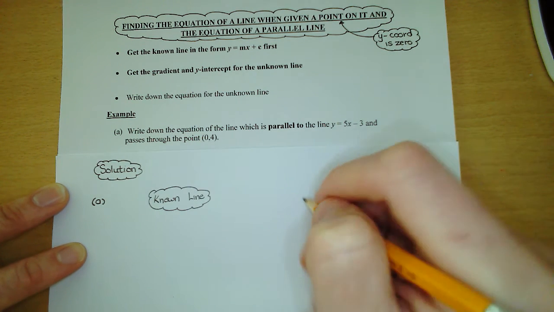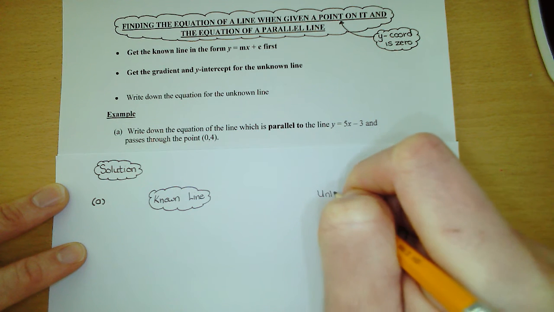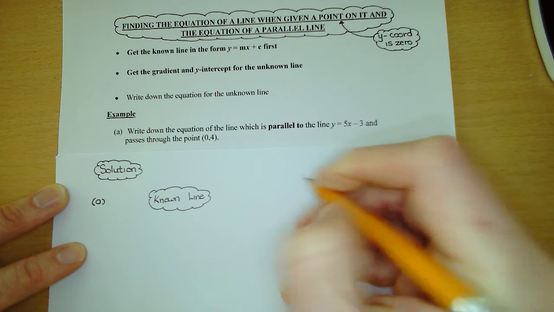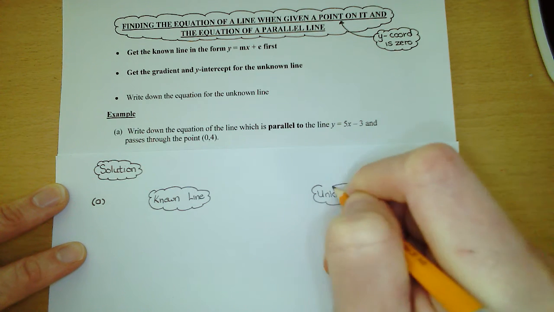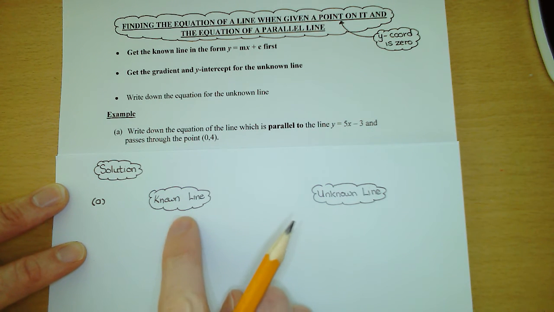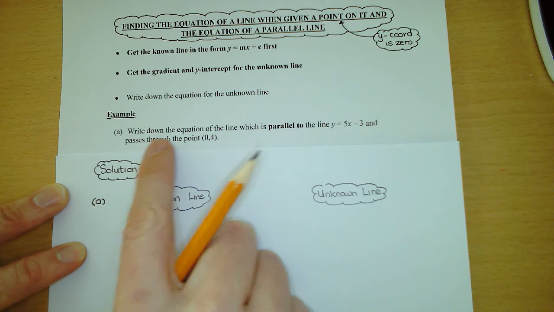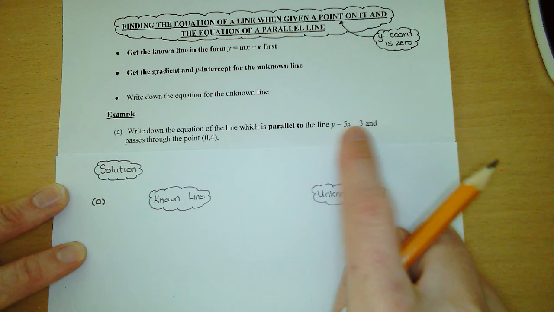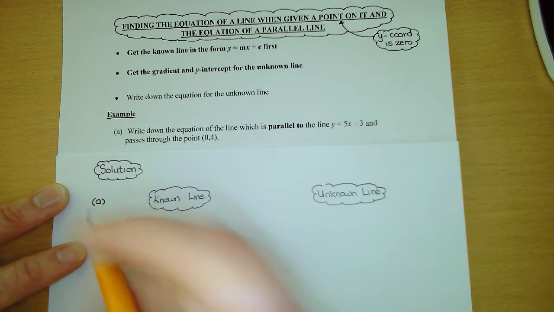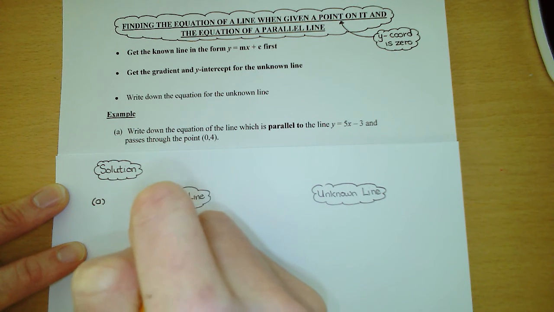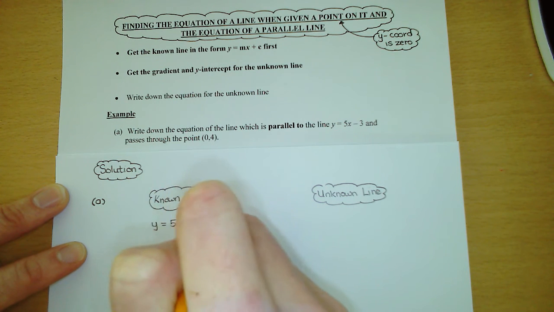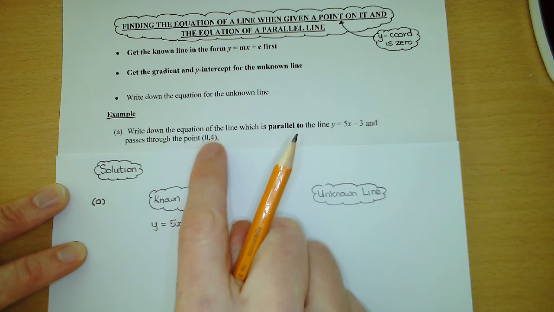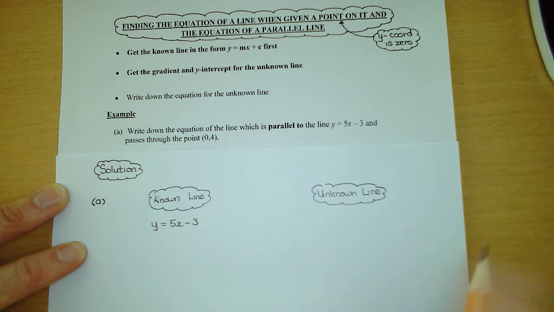And then over across the page we have the unknown line, the one that we're trying to find. So we start by writing down the equation of the known line underneath its title. So we're told in this question to write down the equation of the line which is parallel to this line. So this is the known line, y equals 5x minus 3. And we're told also that the unknown line passes through the point (0, 4). So I'm going to put that point underneath the unknown line.